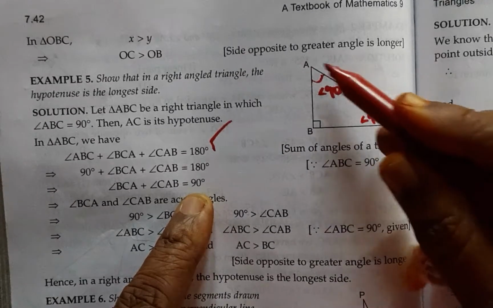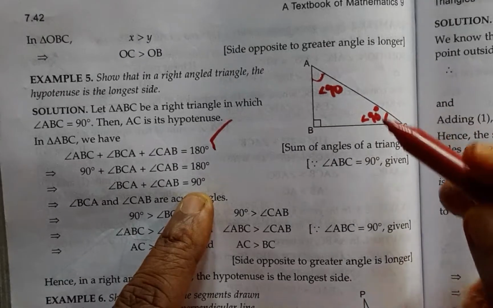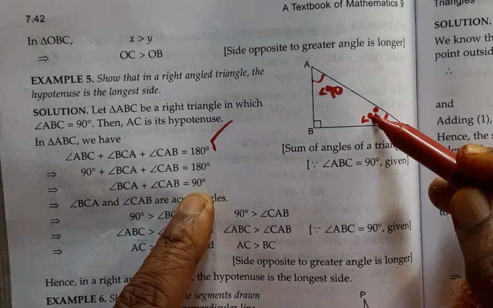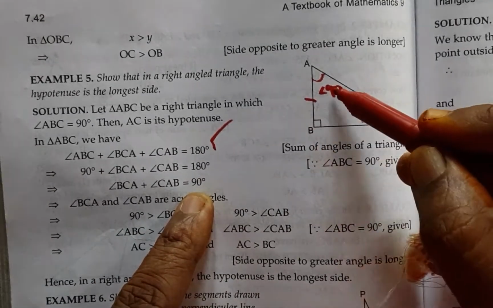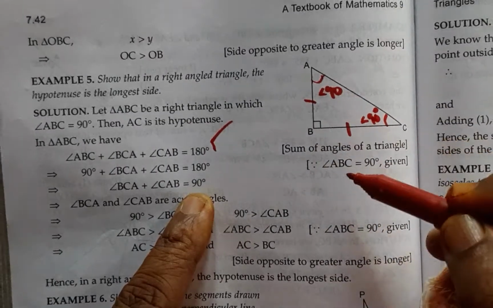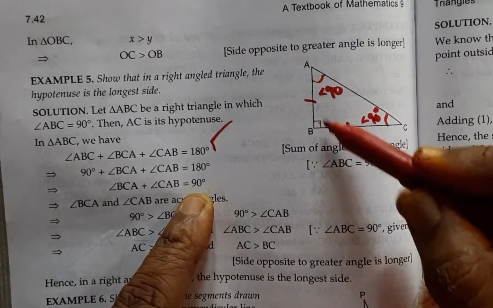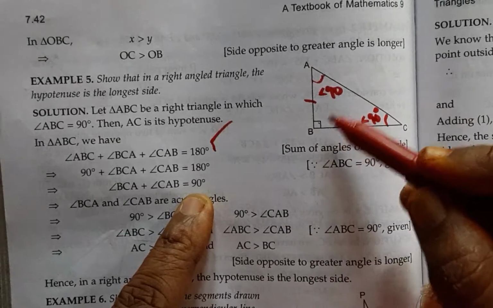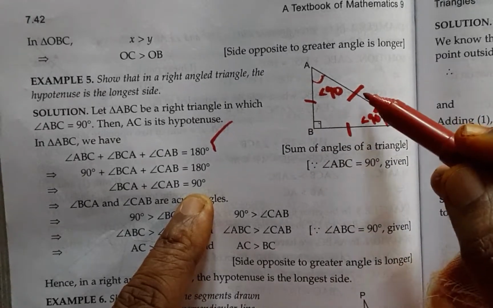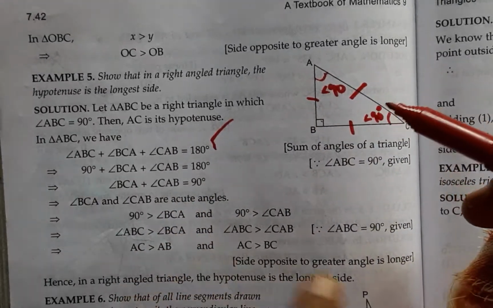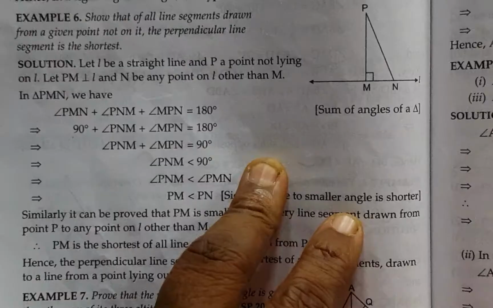The largest angle carries the longest side, therefore obviously this angle takes this side and this angle gives the measure of this side, and this being the largest angle takes the longest side, therefore the hypotenuse happens to be the longest side.